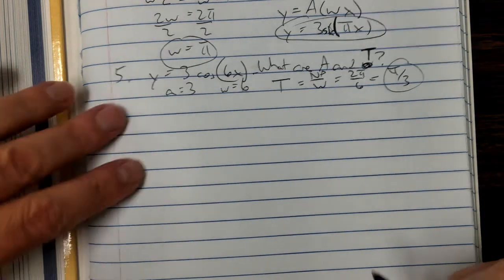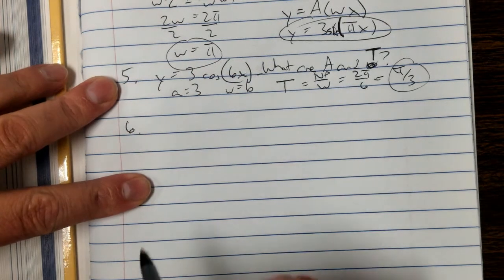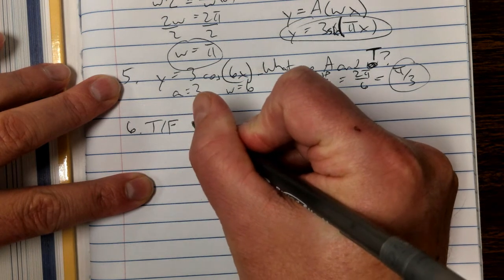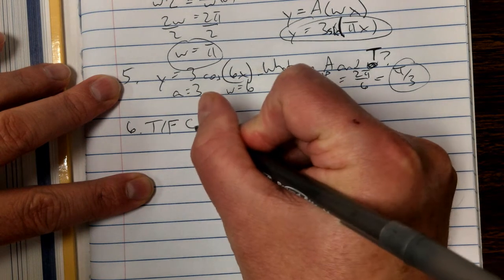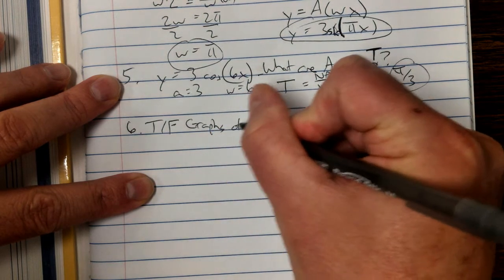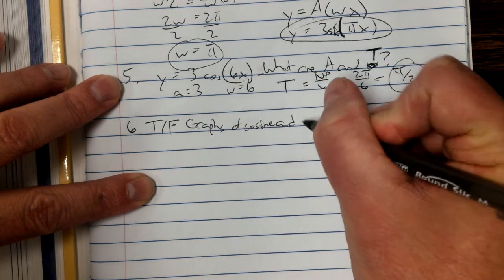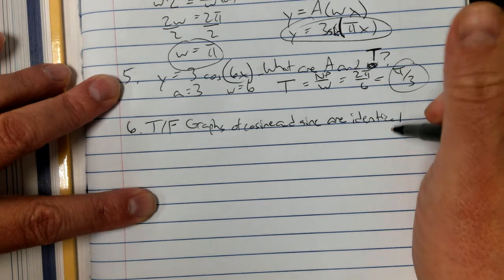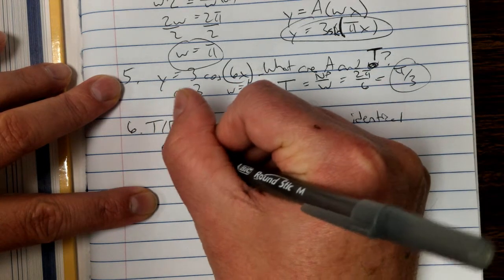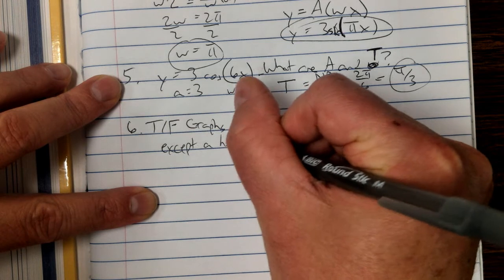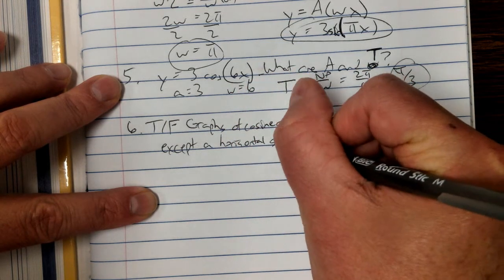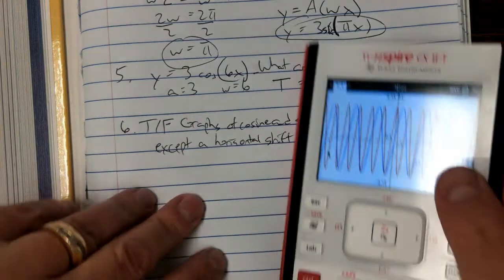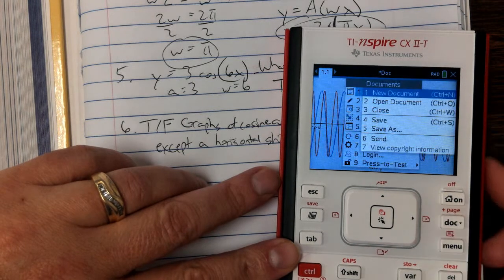Okay, number 6. What we have is a true-false question, which is saying graphs of the cosine and sine are identical except a horizontal shift. True or false? So again, to answer this, we could go to our graph.